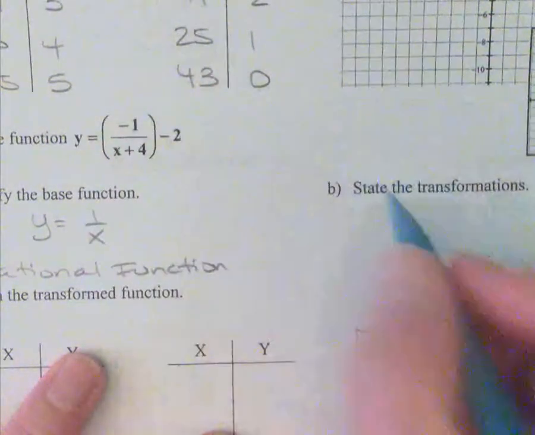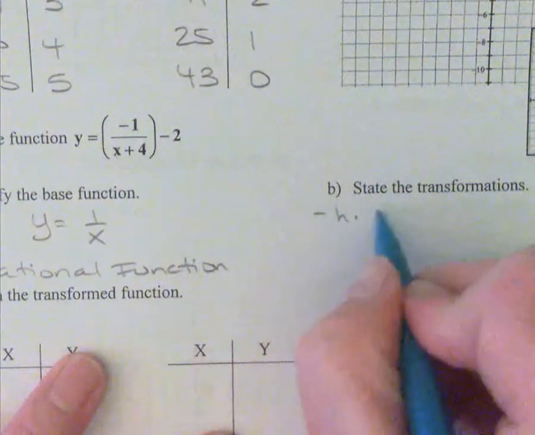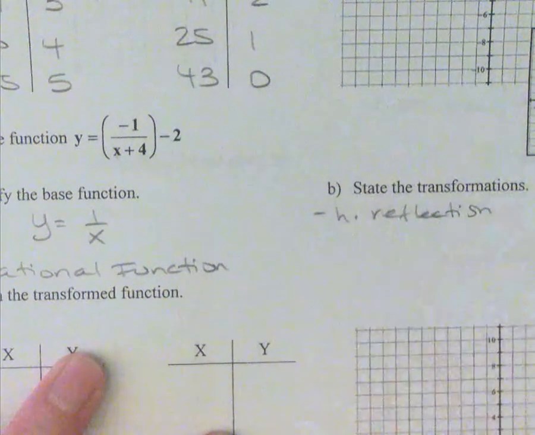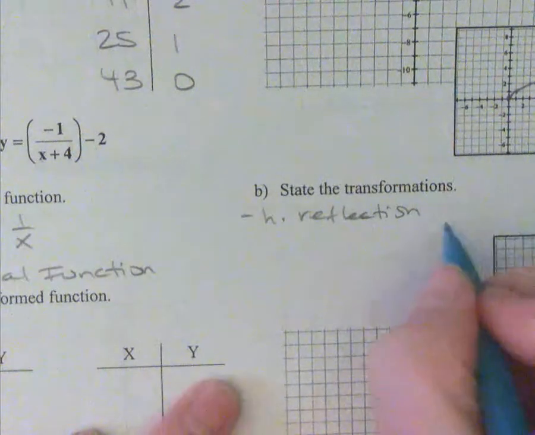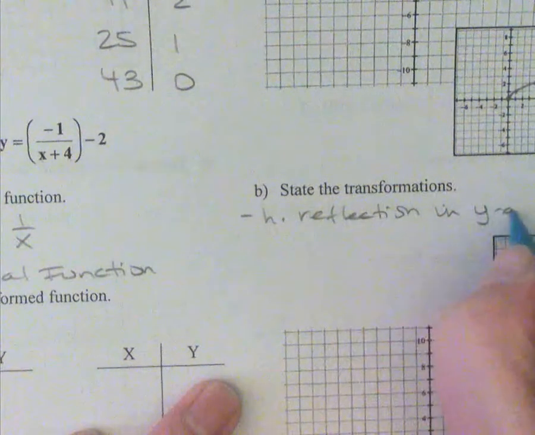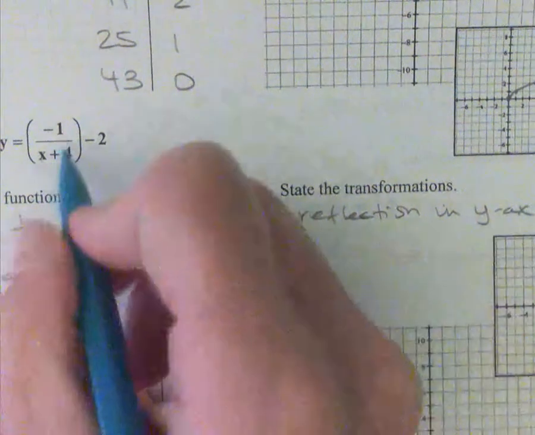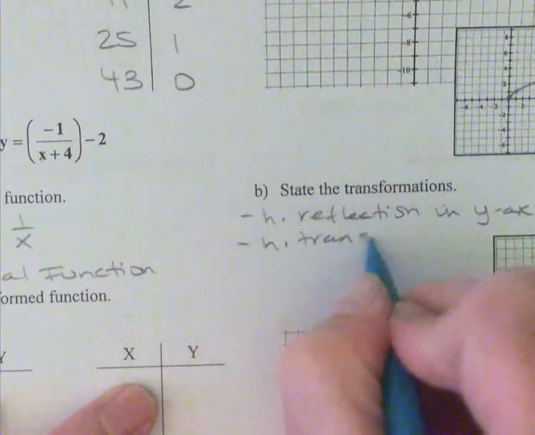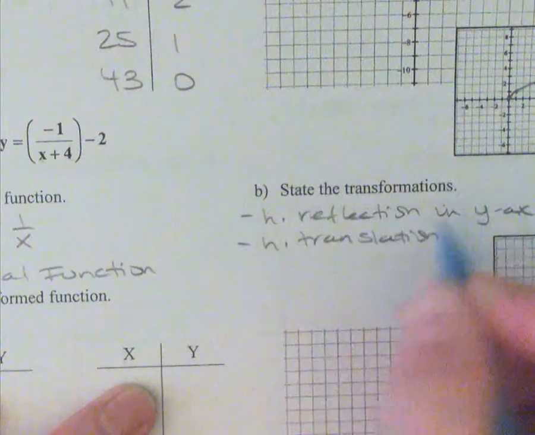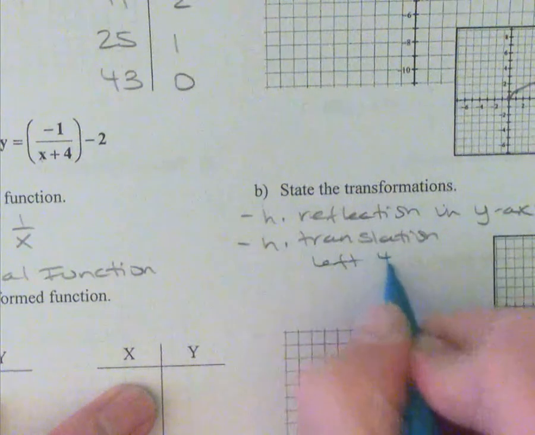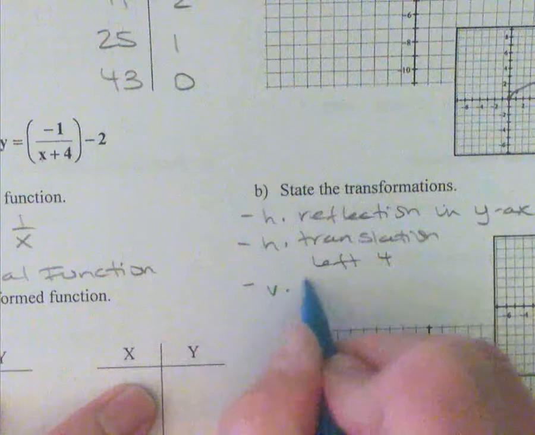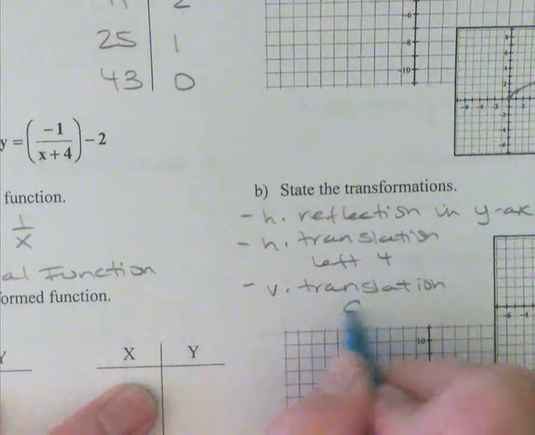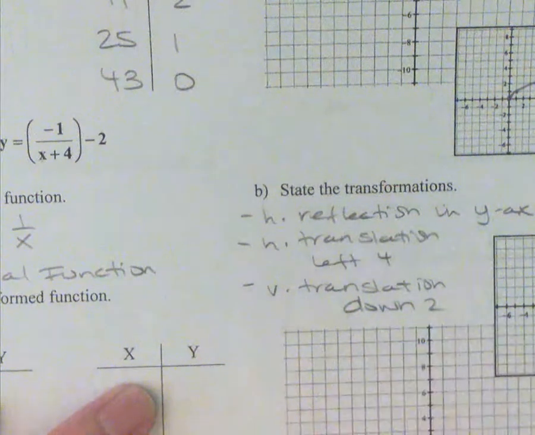So this is on the inside, so we have a horizontal reflection in the y-axis, we have a horizontal translation left 4, and we have a vertical translation down 2.